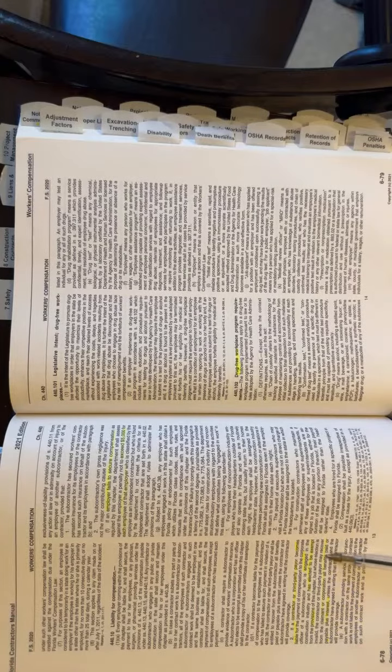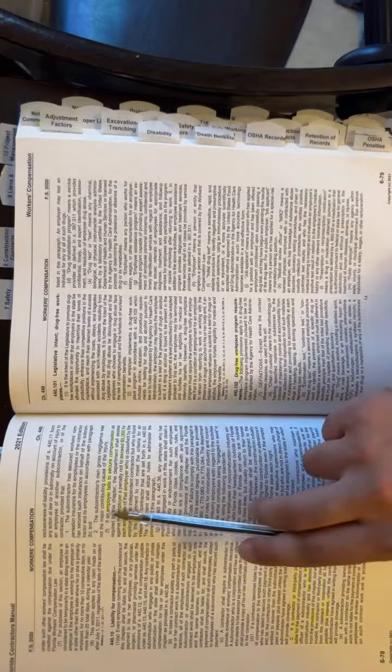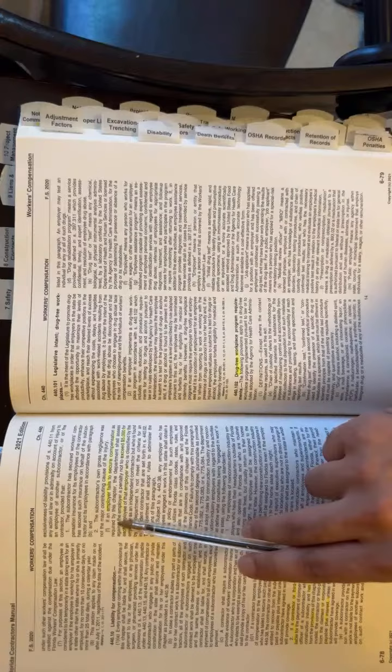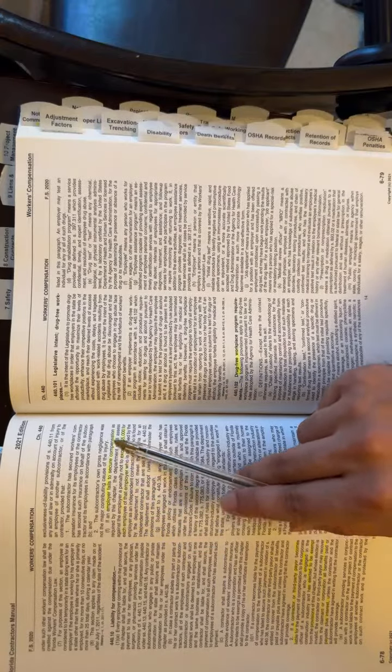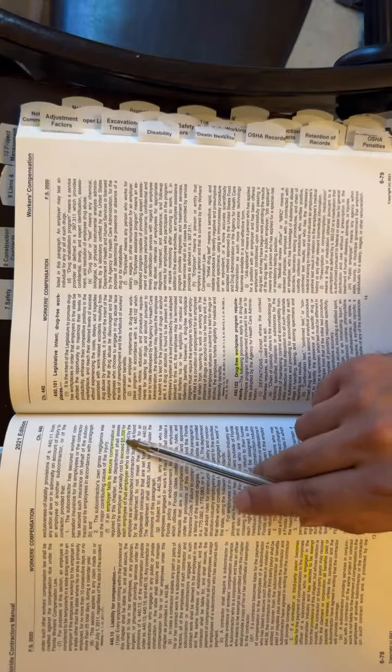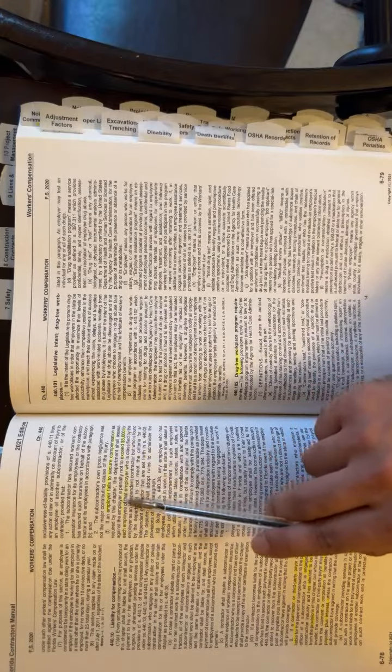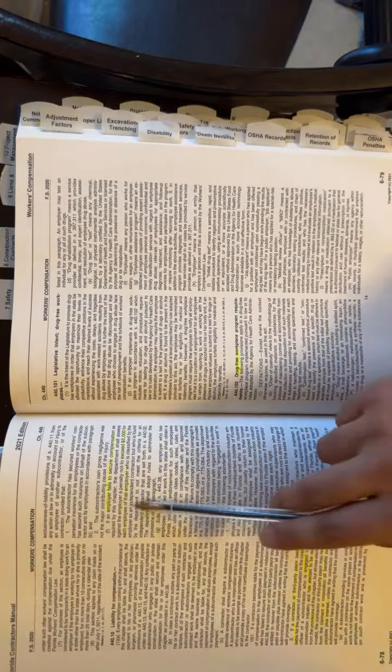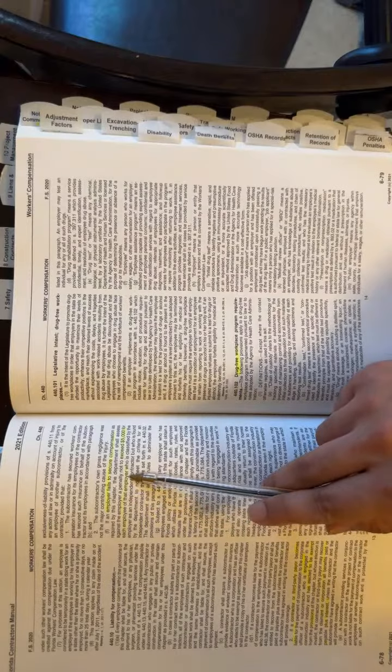Claimant or corporations, all benefits paid or payable plus interest. If an employer fails to secure compensation, penalty not to exceed $5,000 for each employee of that employer.